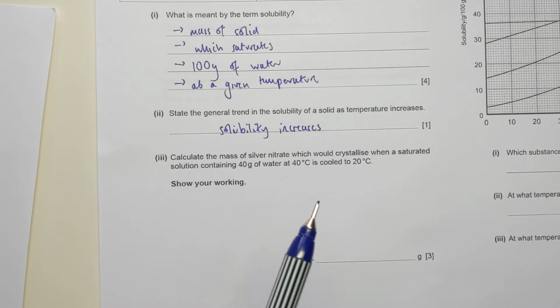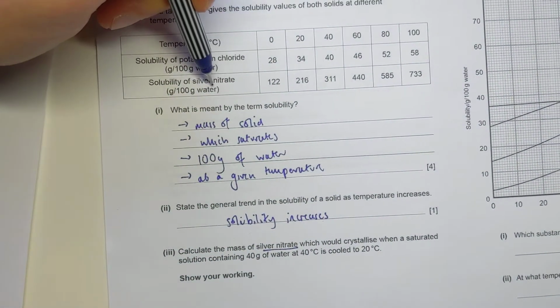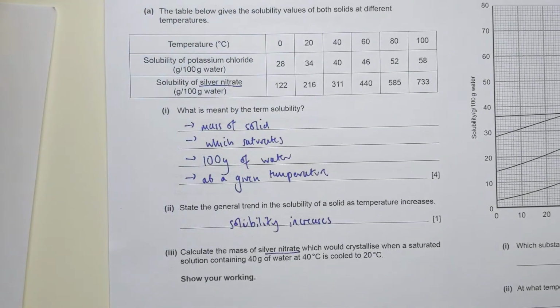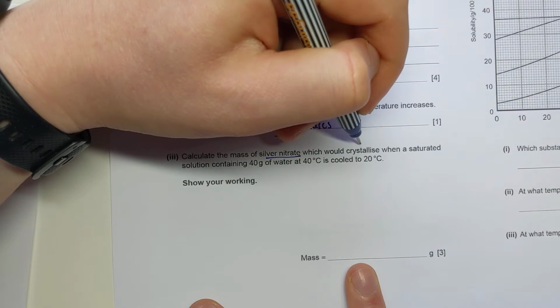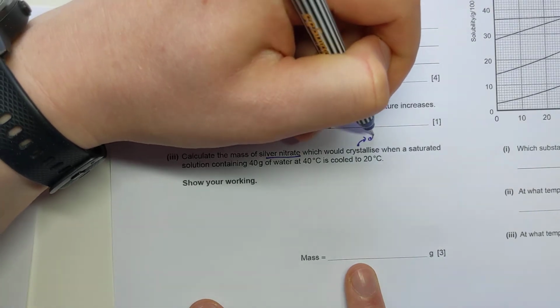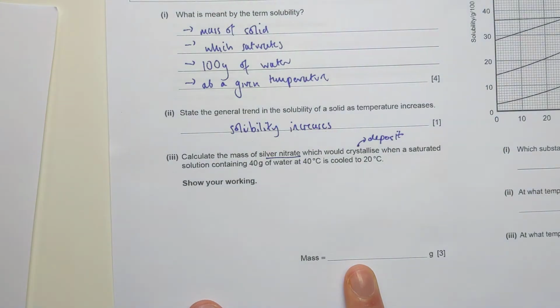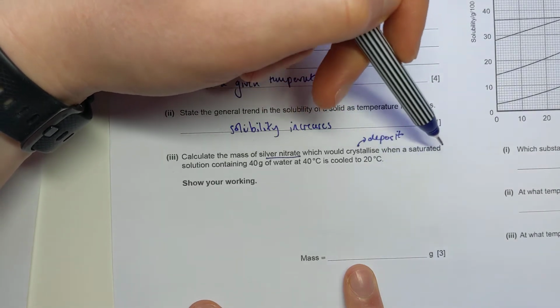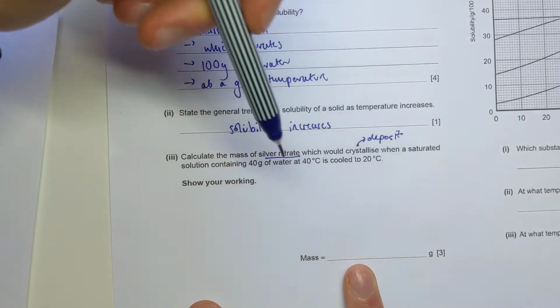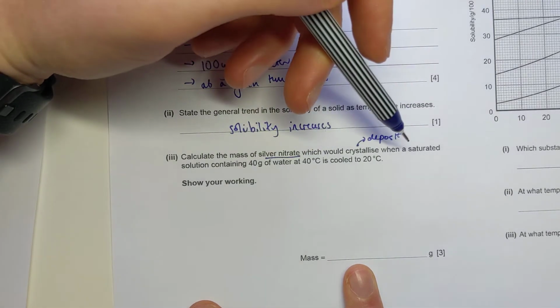But let's just look at what information we have been given. It's silver nitrate, so I know from the table above it's going to be from this row here. Which would crystallise, so crystallise may be a bit of a strange word, basically deposit, so it's going to cool down and some of it's going to turn into a solid at the bottom of the beaker. When a saturated solution, remember the word saturated means it contains the maximum amount that can be dissolved at that temperature. There's 40 grams of water in it and it's at 40 degrees C cooling down to 20 degrees C.